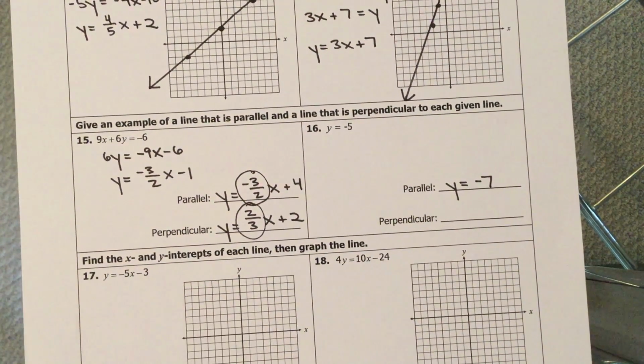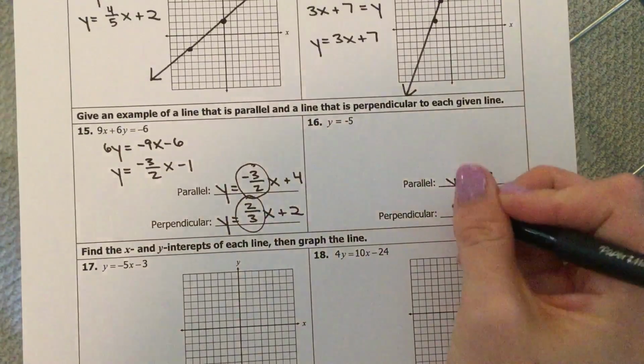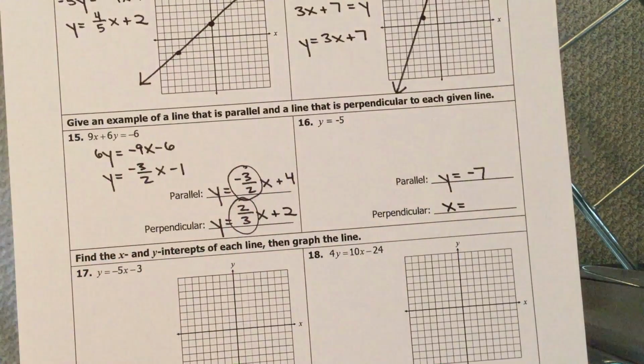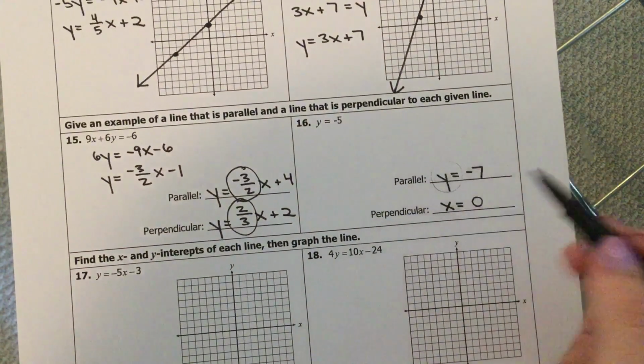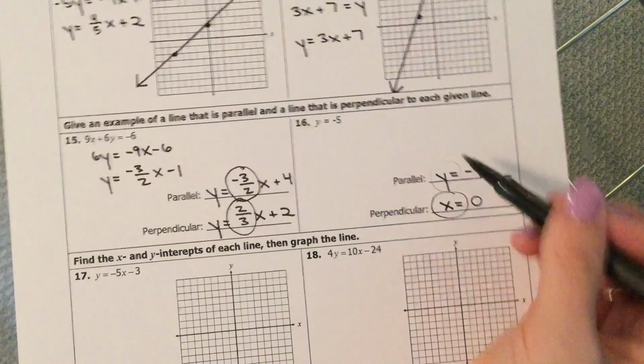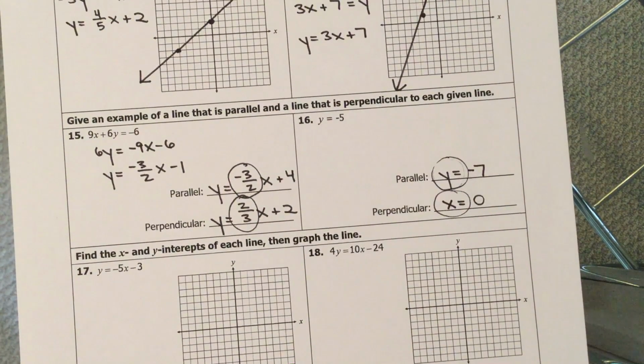Okay, so that would be your parallel line, and then perpendicular to a y equals line, or a horizontal line, would be a vertical line. And vertical lines are x equals lines. So x equals, again, anything at all that you want. So the important part is that this is a y equals line and this is an x equals line. The number that you actually choose could change from person to person for a problem like number 16.